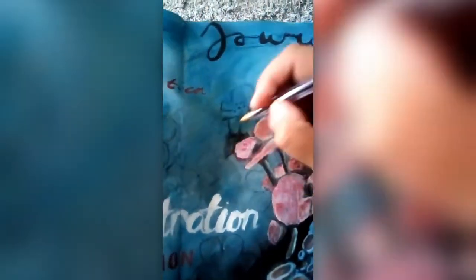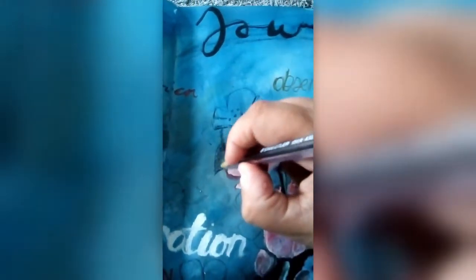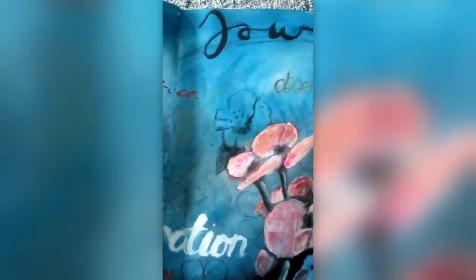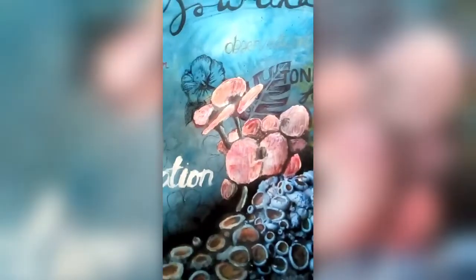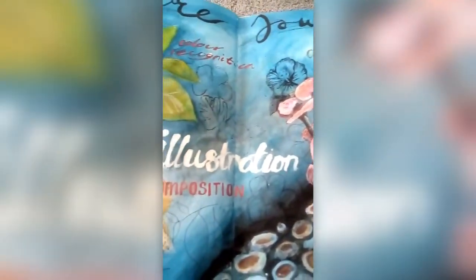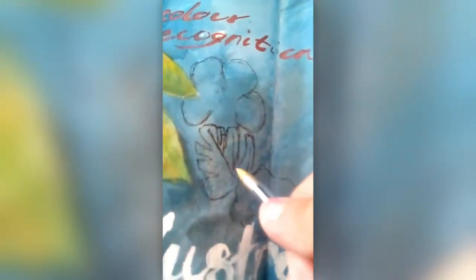So this flower up here that you can see, I've been adding cross-hatching and hatching to on the leaves. So have a little think. If cross-hatching are lines going both ways and overlapping each other, what do you think hatching would be? So hatching is actually when you have lines just going in one direction as opposed to overlapping in both.